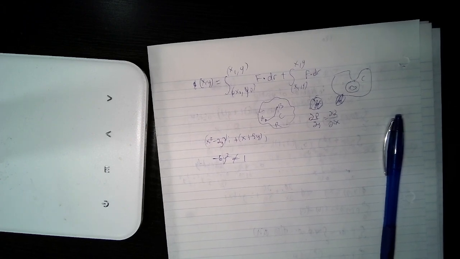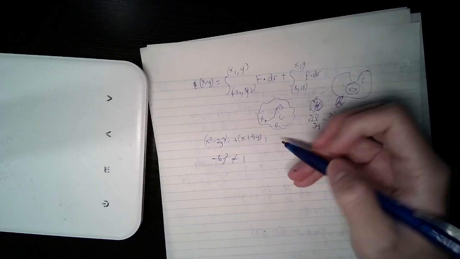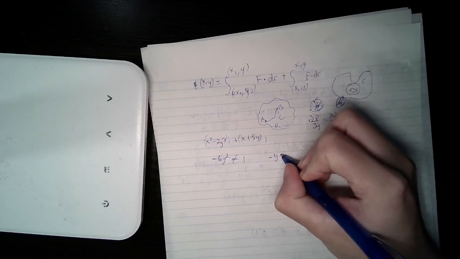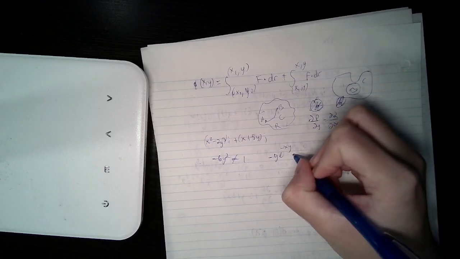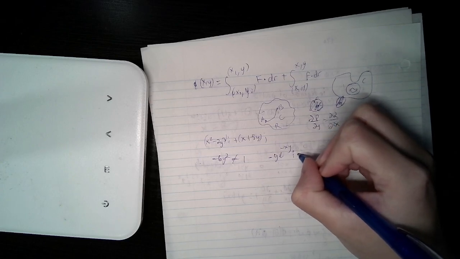Determine whether the vector field negative xy, negative ye, negative xy i. Oh, give me a second. One moment.